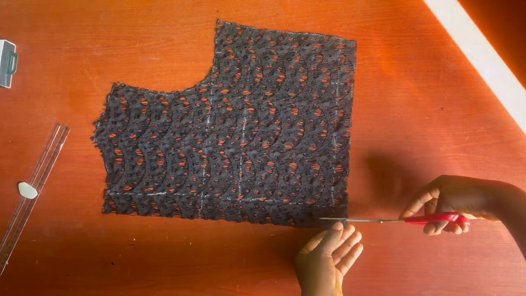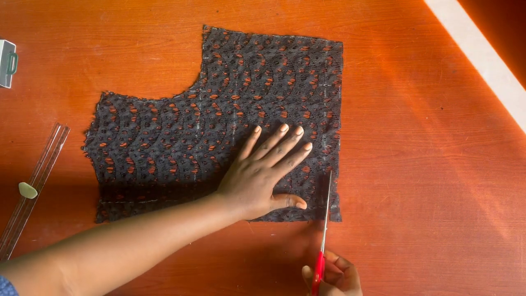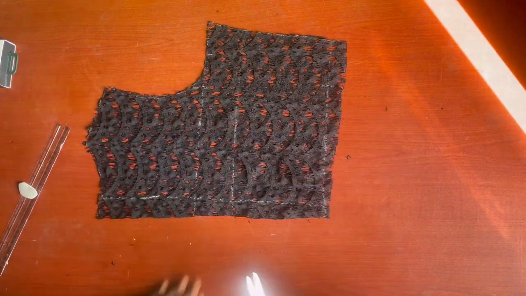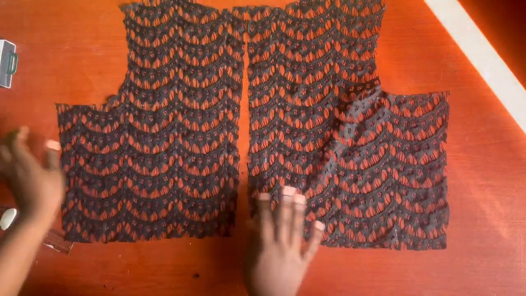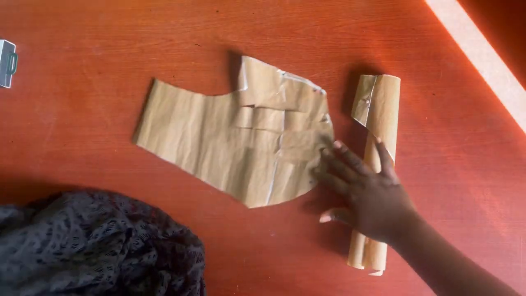So I would go in by 0.5 inches and go up by 0.5 inches on the waistline, and I'm just going to cut it inwards and upwards toward the neckline and toward the dart on the lower part. I hope you understand what I am saying. Now these are the pieces for my back. I'm going to bring in the front pieces so that I can cut it out.